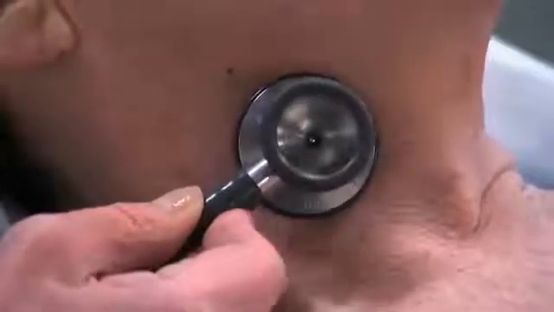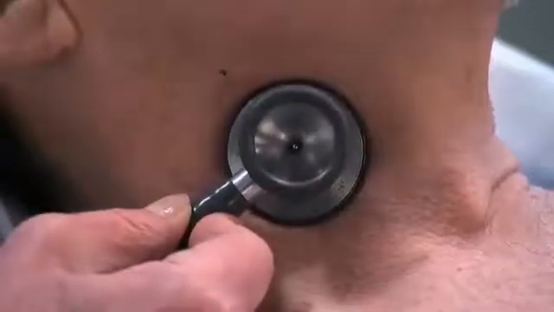You should listen for bruits over the carotid arteries in middle-aged or older adults, or if you suspect cerebrovascular disease.